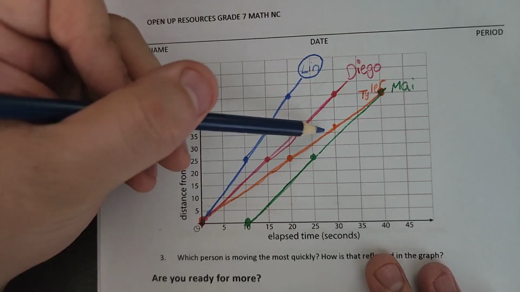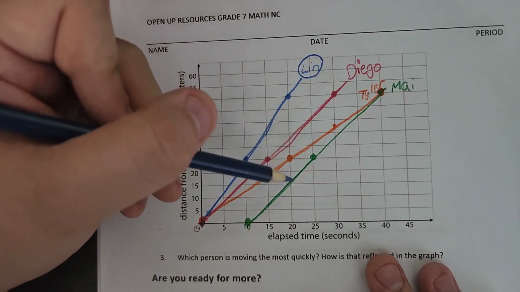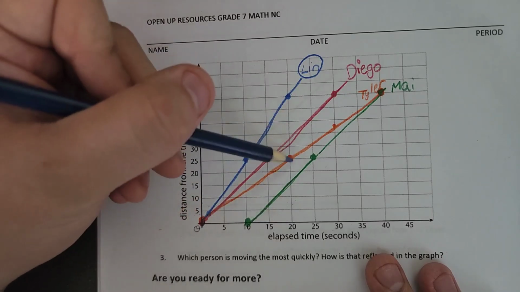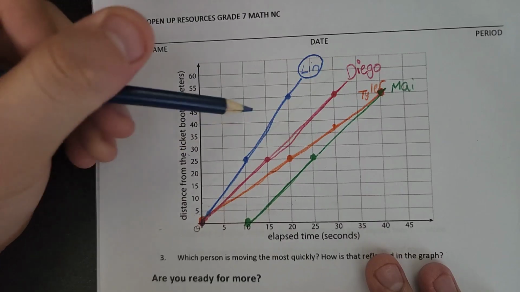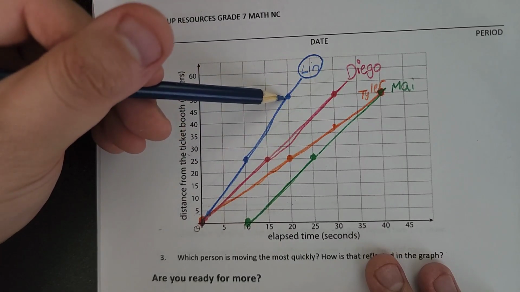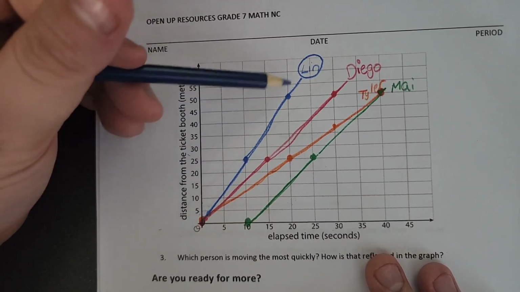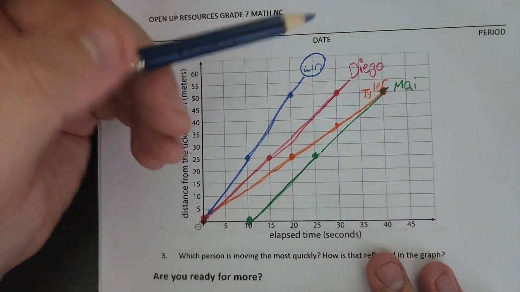So we can see Tyler is going a lot slower because if you look at it, what was his distance at 20? At 20, it was only 25, but Lynn was already at the ticket booth, okay? So the steepness, we call this the steepness of the line, which is how it's angled.